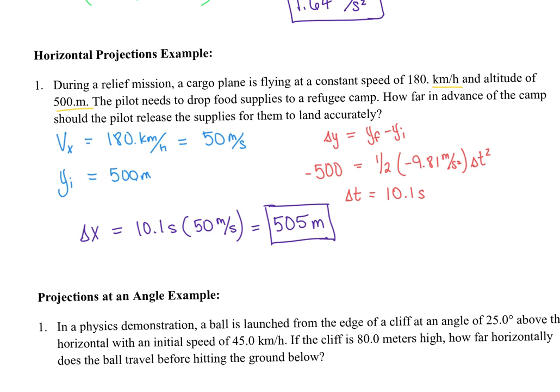Now again, we have 3 significant digits. That 0 is significant and is in between 2 significant digits, so that's a significant digit there as well. So you do have 3 significant digits there.